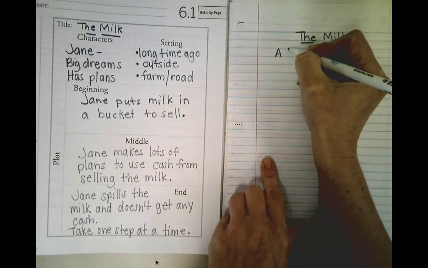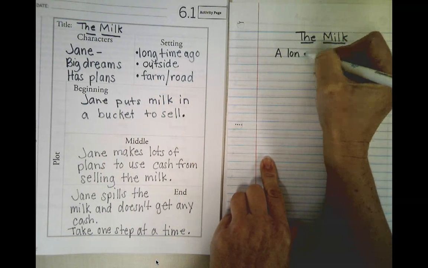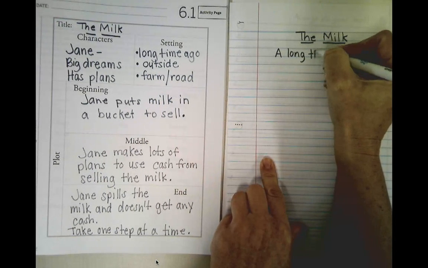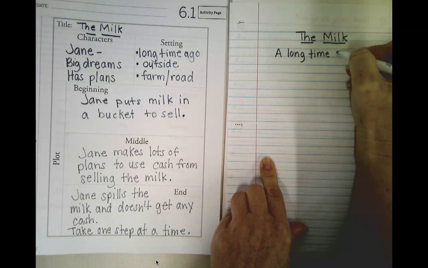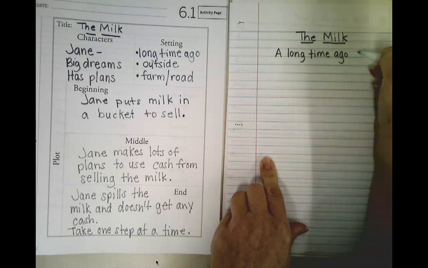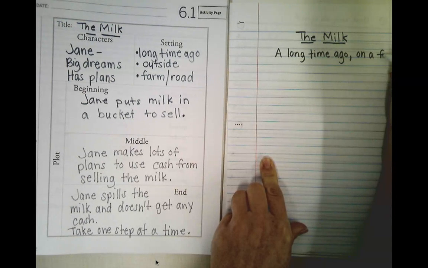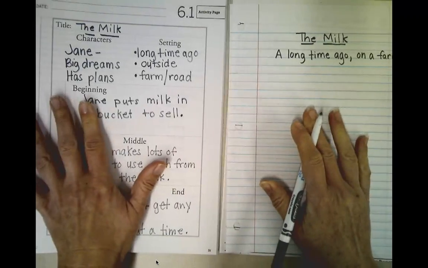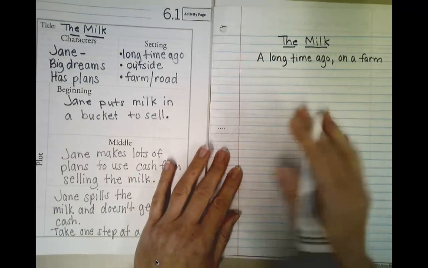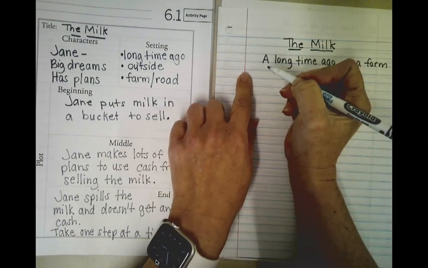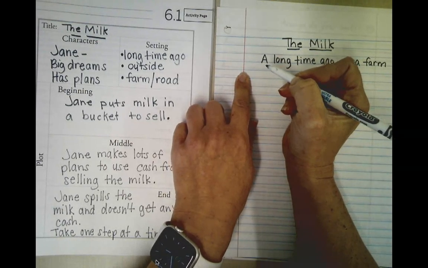A long time ago, on a farm, oops, let me slide that over so you can see it. Oh, and now I go back to the red line. I'm done indenting. That was only to start my paragraph.